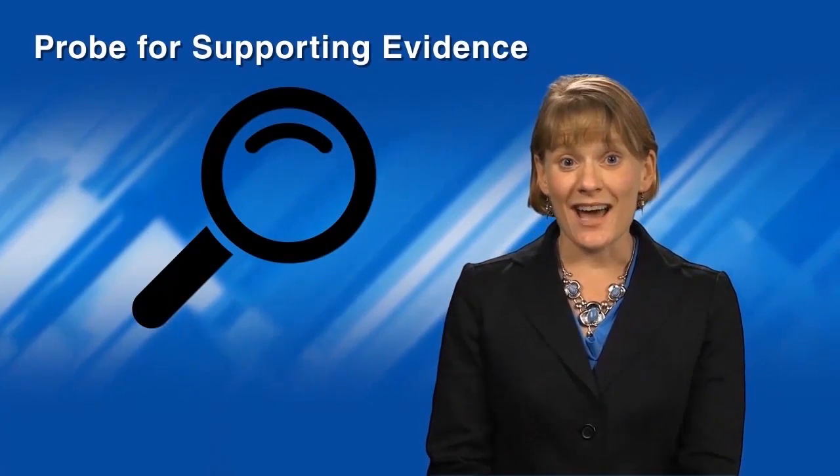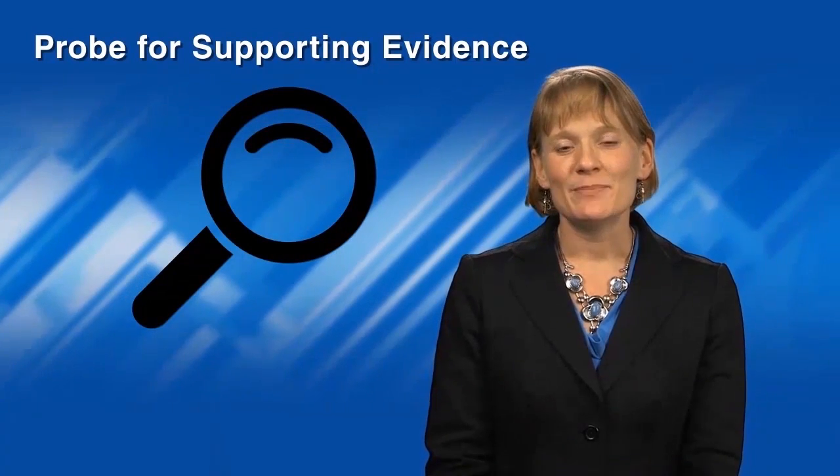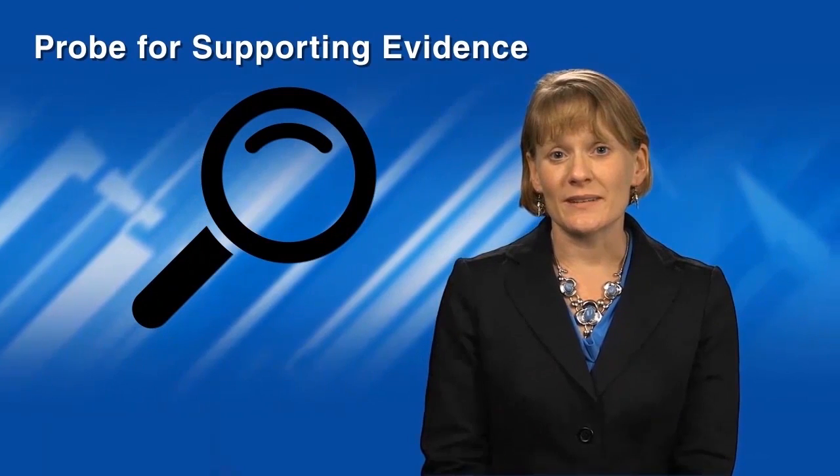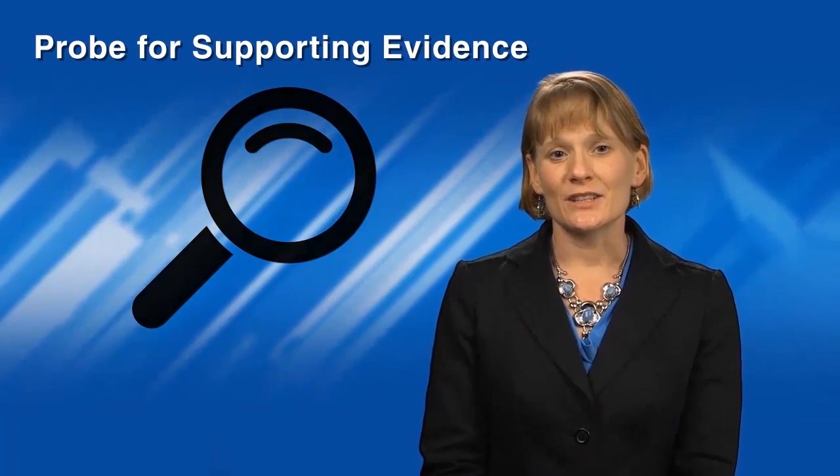Secondly, probe for supporting evidence. Ask why and how they arrived at their answer, and what supporting evidence they considered. Depending on the setting, you may also ask about other diagnoses they considered, and what supported or refuted these ideas. This step is still useful in the inpatient setting when the diagnosis is already made and can help you assess the learner's scope of knowledge.